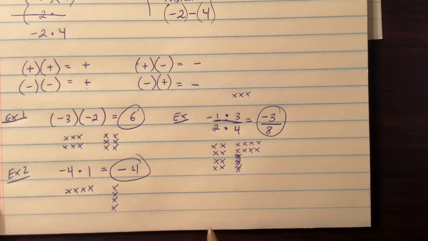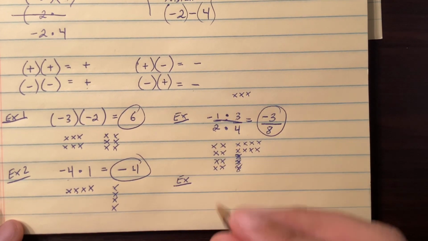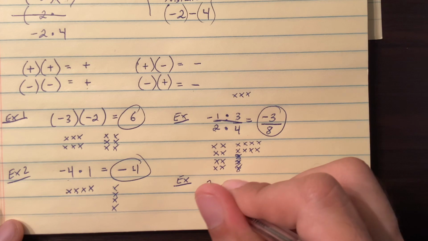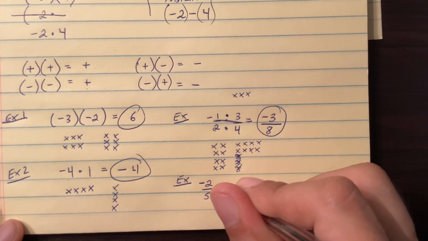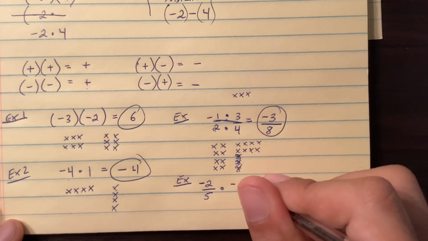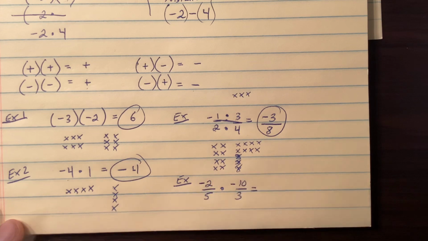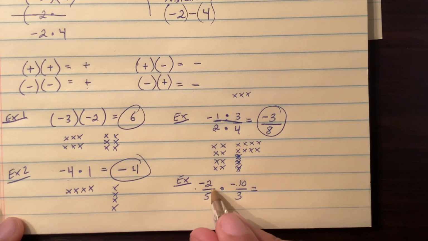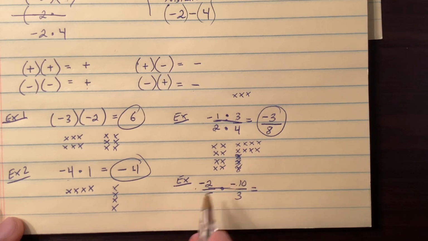Let's do one more example. Let's say we have 2/5. Actually, let's make it negative 2/5. And we're going to multiply by negative 10 over 3. Negative times negative is going to result in a positive. We're going to extend our fraction. Because we know this is going to be a positive, we don't need the negatives anymore.